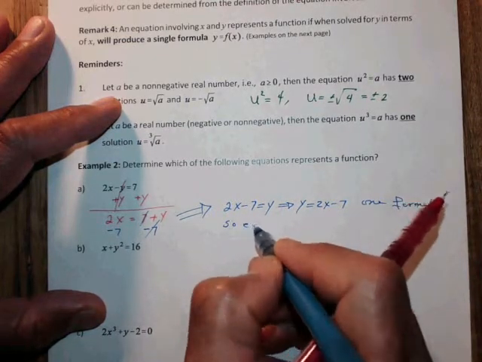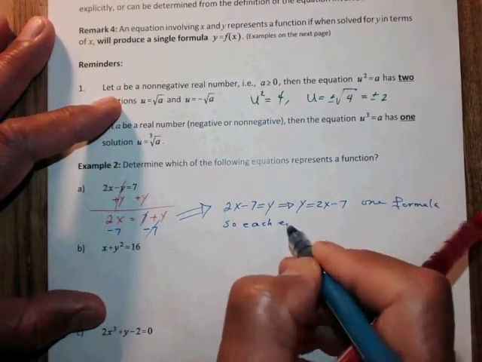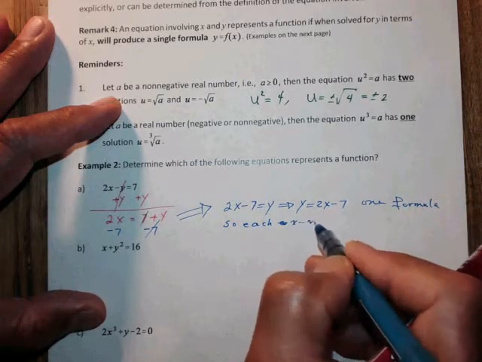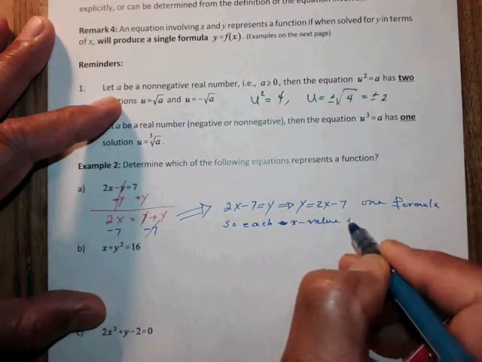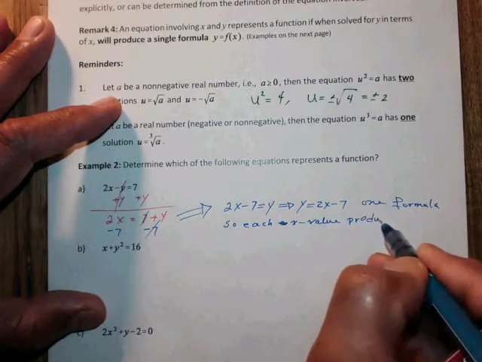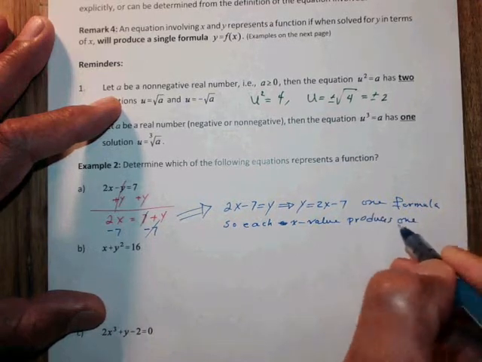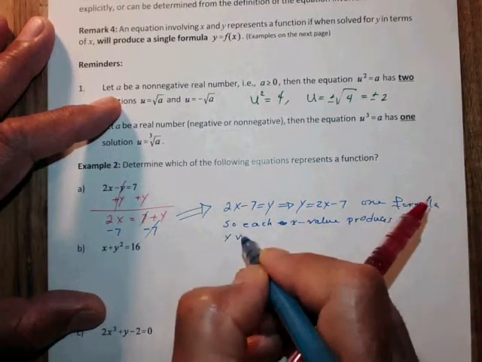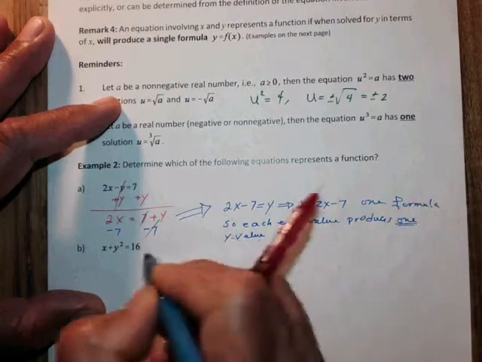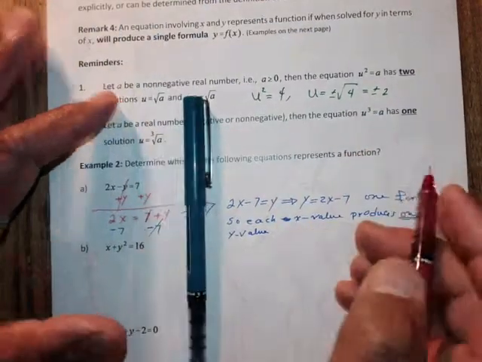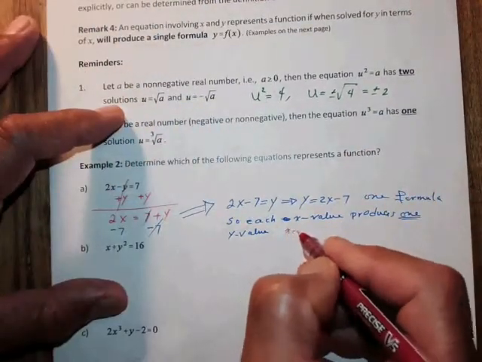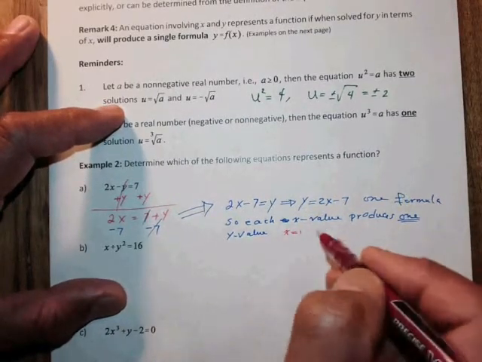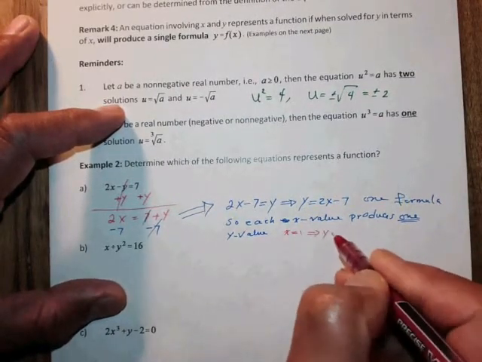So each x value produces one y value. For example, if x is 1, this is just one example, then you get one value for it.